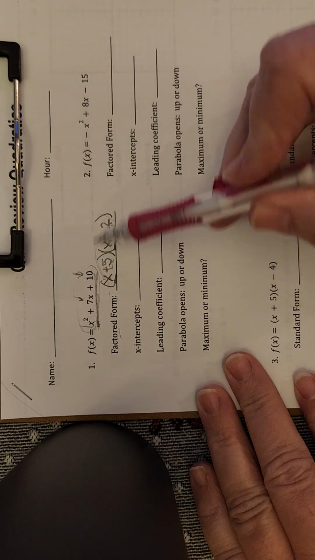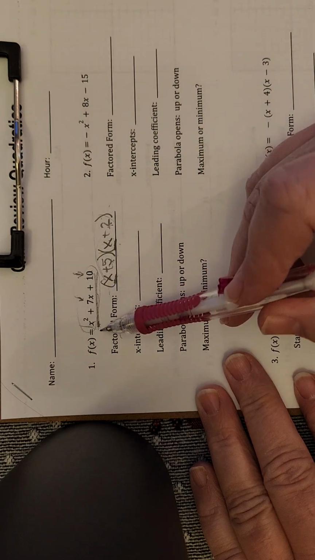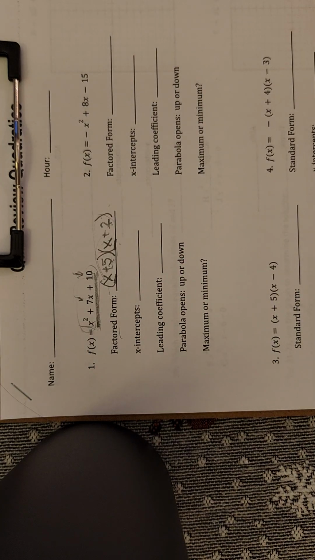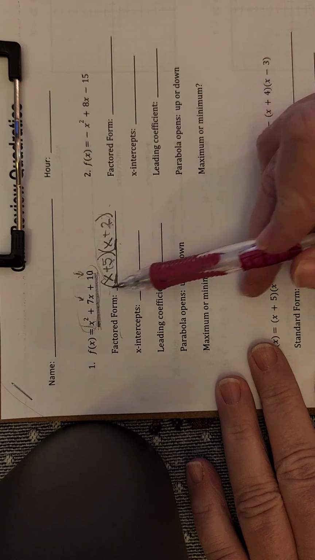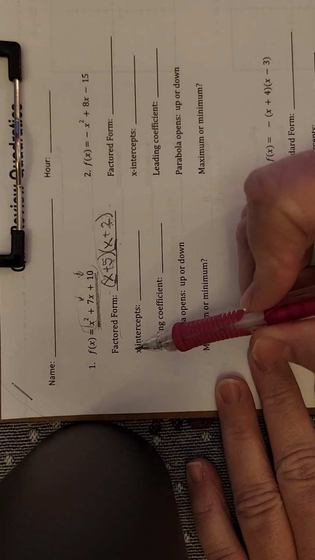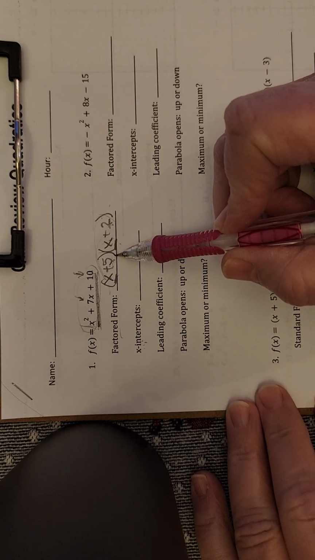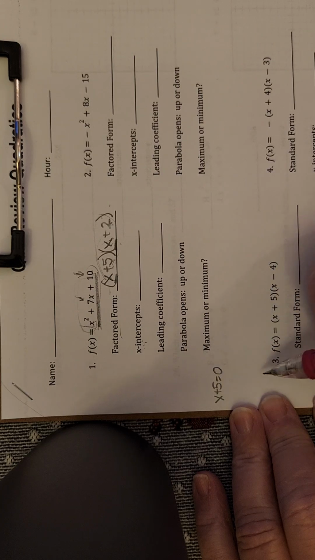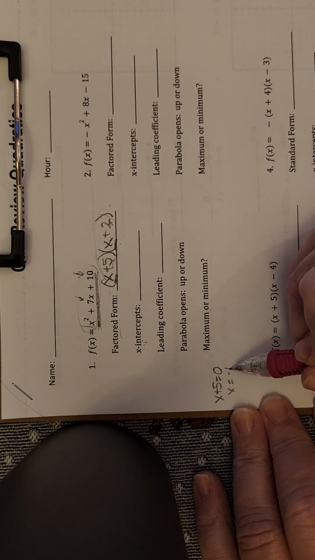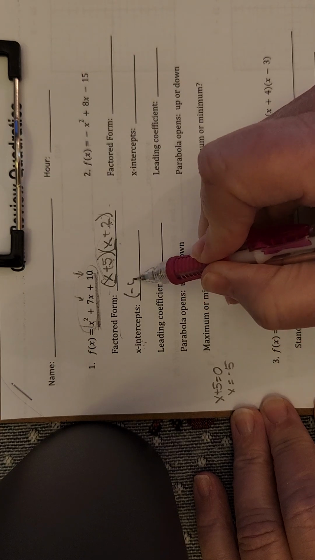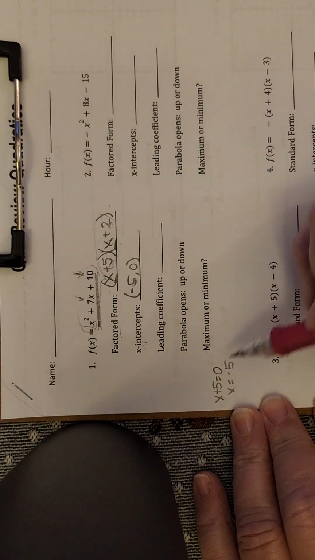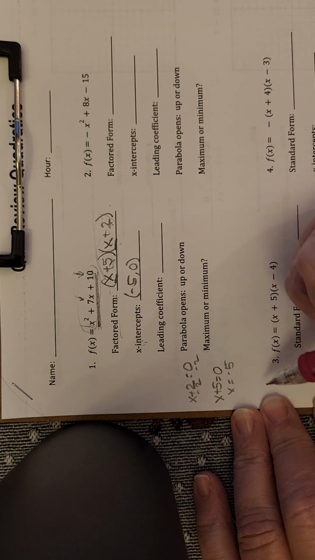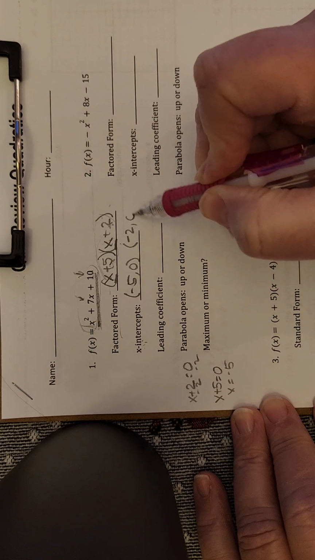Meaning, if I distributed the x, then distributed the 5, added like terms, I would get this exact expression. Now, because of that, I can find my x-intercepts, because the x-intercepts and solutions are the same thing. So I can take my factors and set them equal to 0 and solve for x. So that means x would be -5. So -5, 0. And then this one, if I set that equal to 0, x plus 2 equals 0. So I'd subtract 2 from both sides, and that would give me a -2. So it would be -2 and 0.